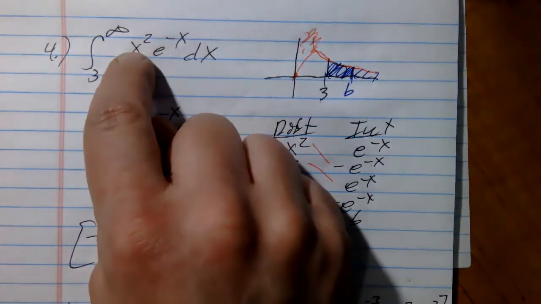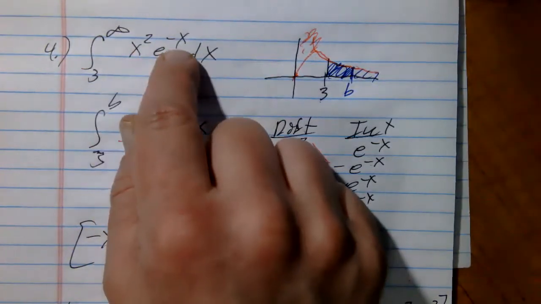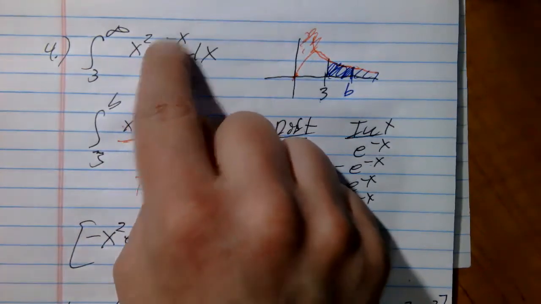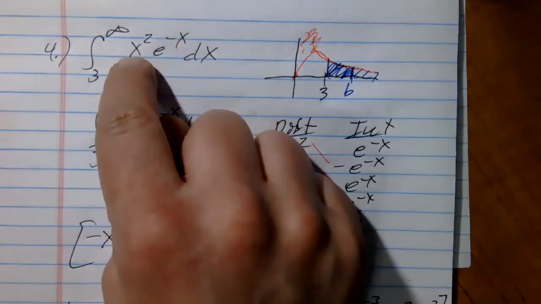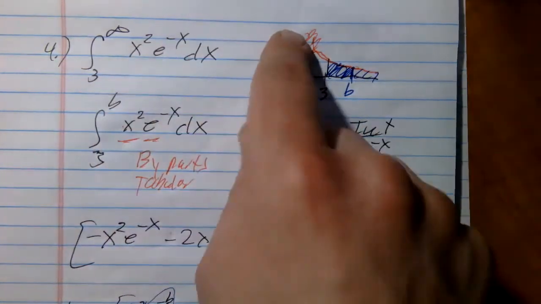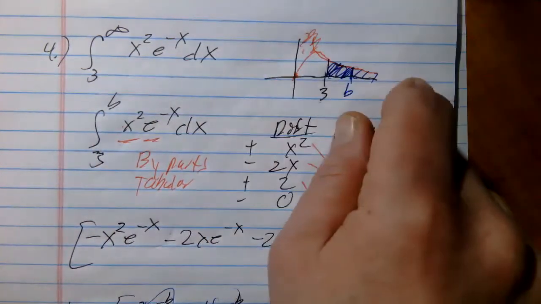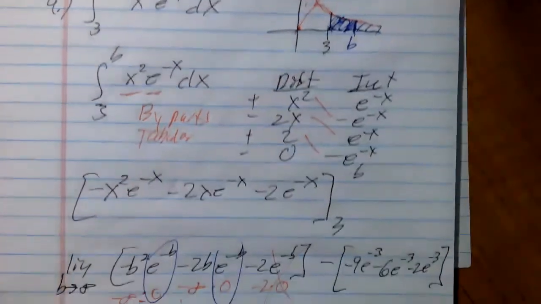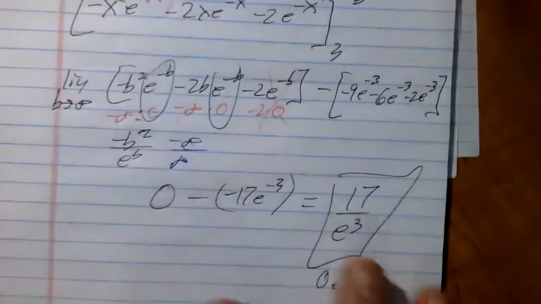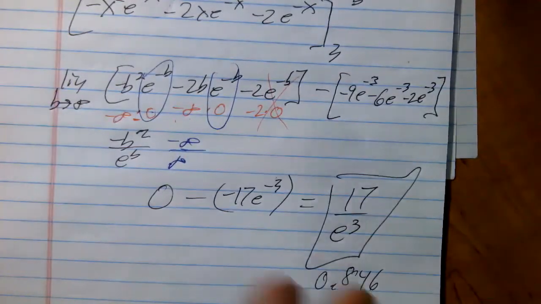Plug in a million squared, that's huge. But this is going so much faster that not only does it counteract this getting larger, it goes to zero fast enough to make this a finite area, and it's not even that big. It's less than 1, right? That's how fast an exponential goes.